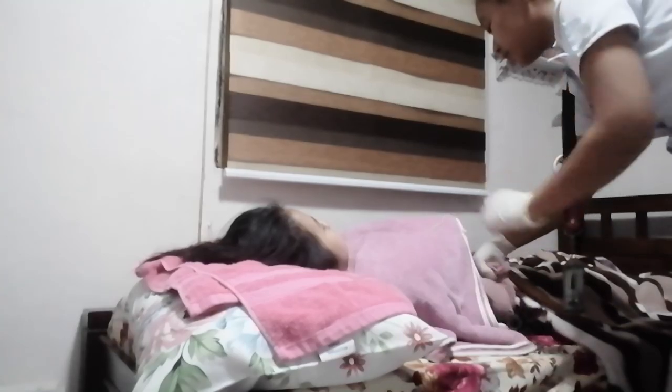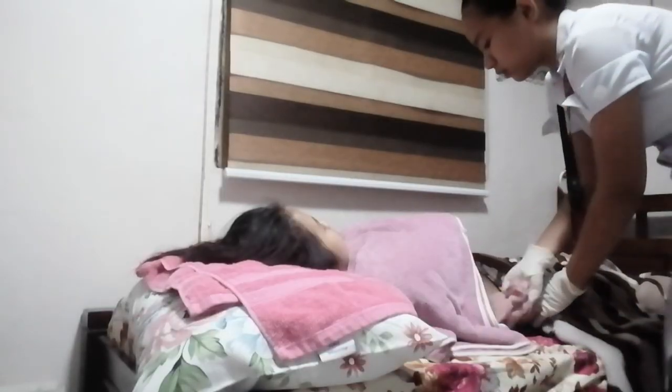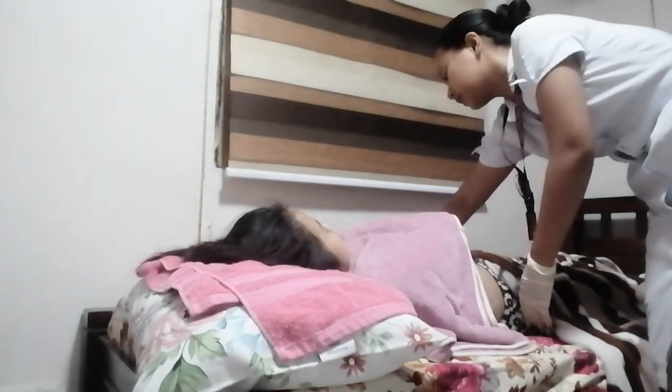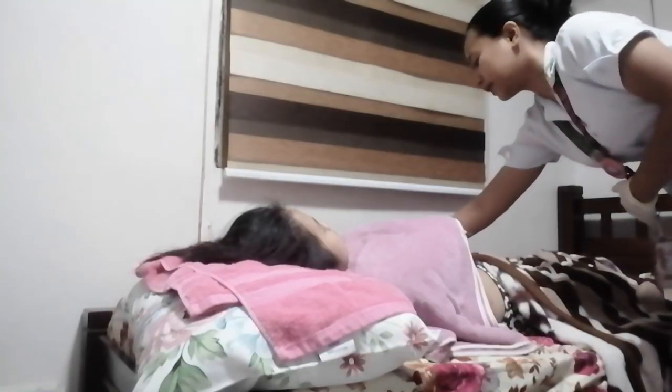We also have to ensure that we get the sides of the client's abdomen. So after that, we can now proceed with drying the abdomen. Letting them dry.